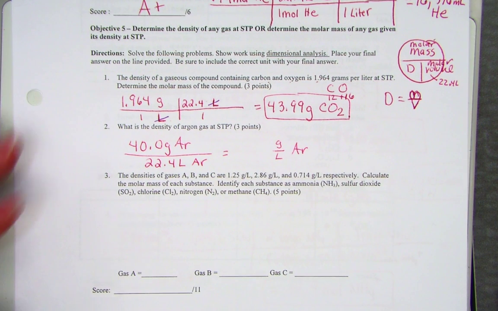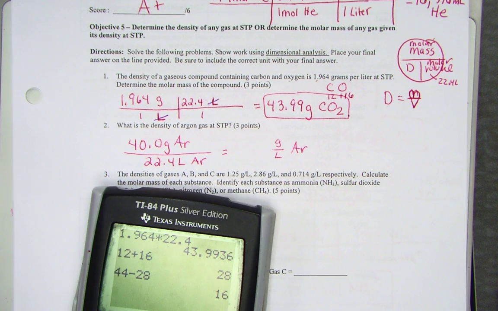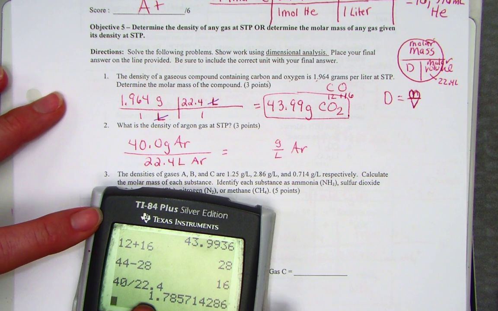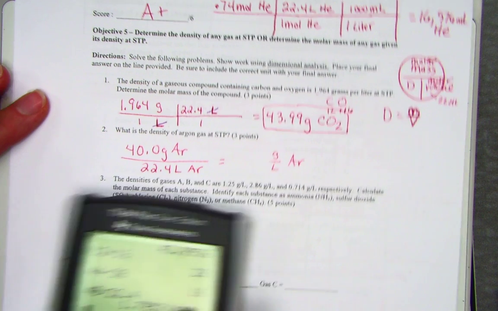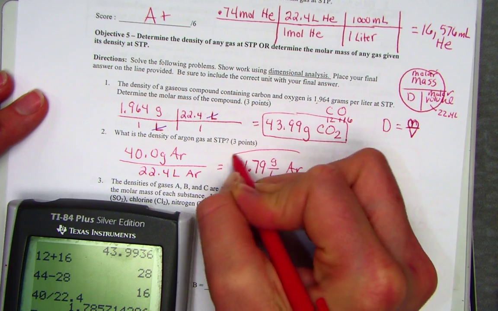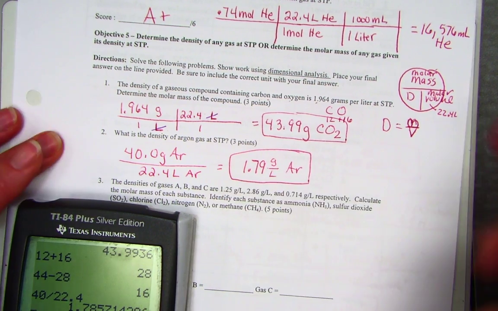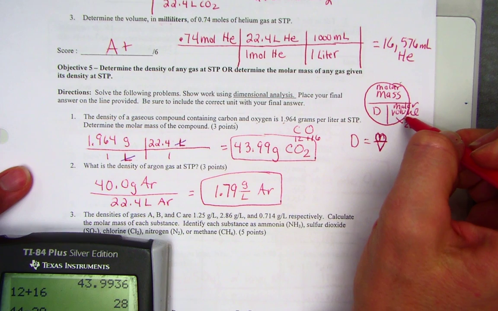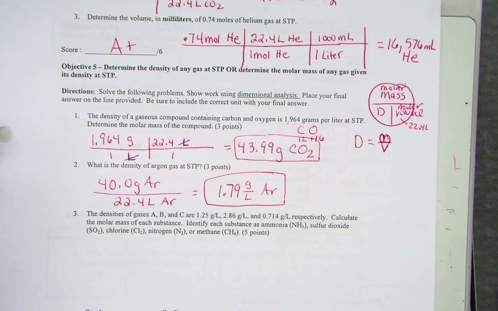That's our desired unit for density, grams per liter. So the molar mass of 40 divided by the molar volume of 22.4 gives us a density of 1.79 grams per liter. So again, molar mass over molar volume pulls out density, mass per volume.